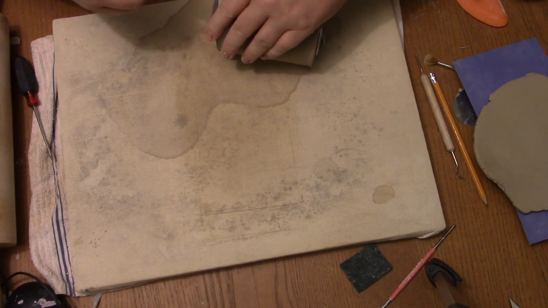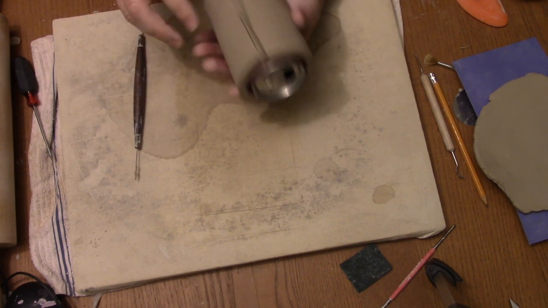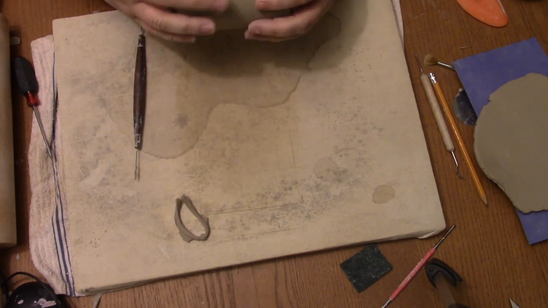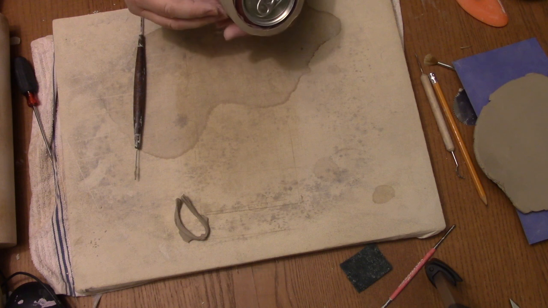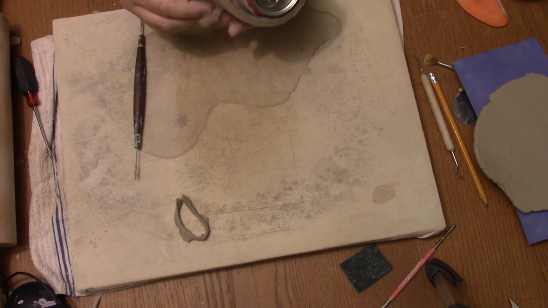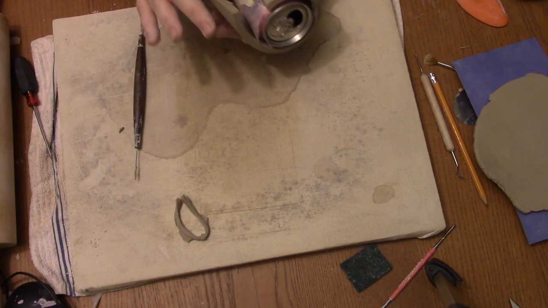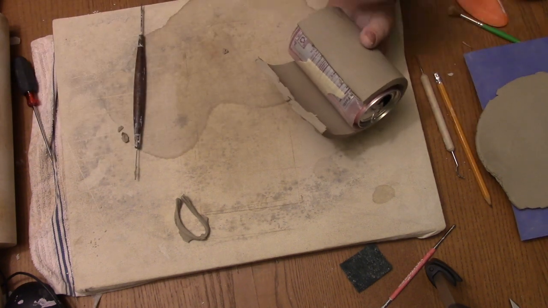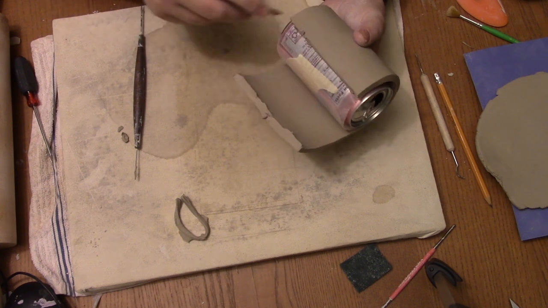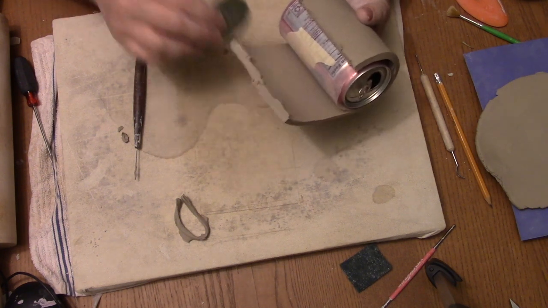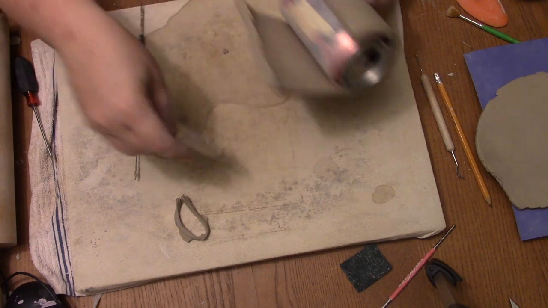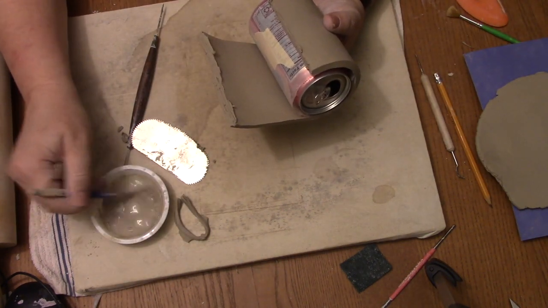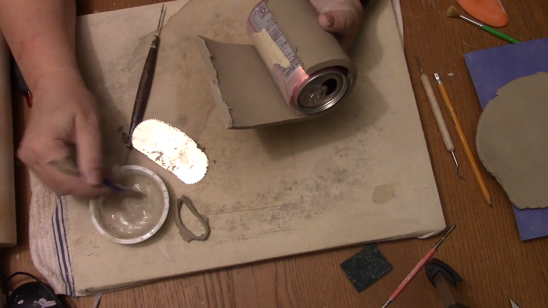And I don't want to press while this is on the table because I don't want to flatten this side. Okay. And then of course, I'm going to score both edges and apply some slip. My slip is pretty watery today.